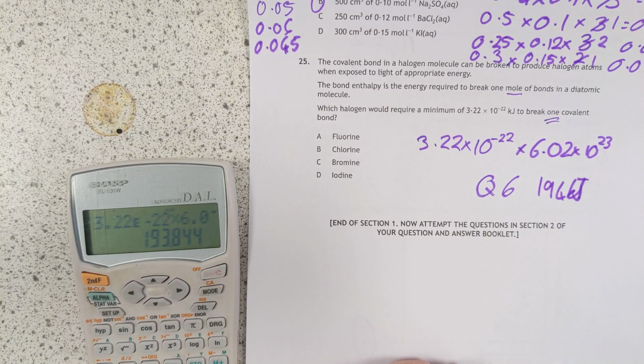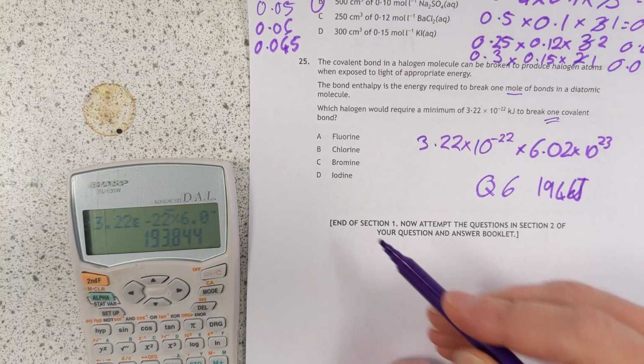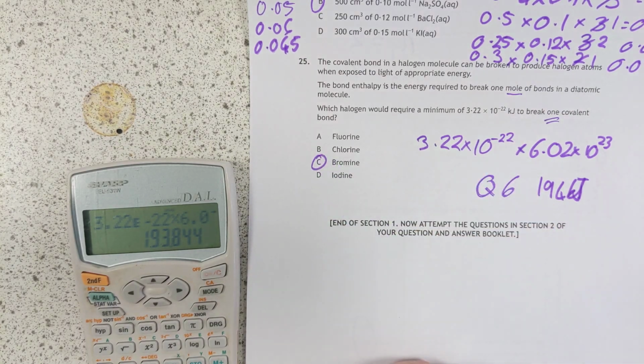Now, if we have a look at the bond enthalpies, we come across on page 11, bromine. Bromine matches up to 194.